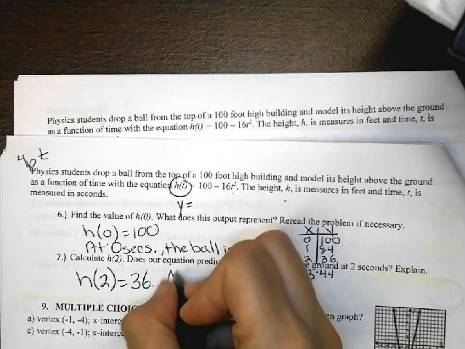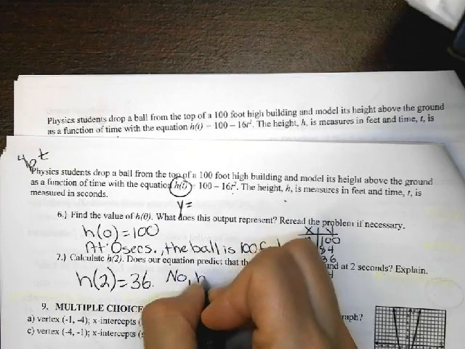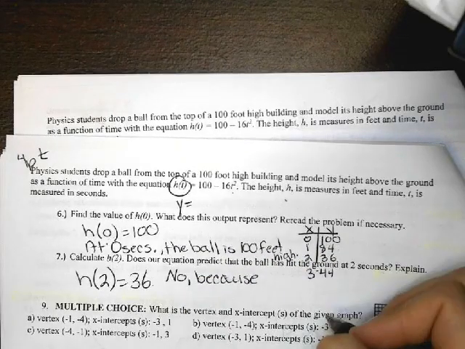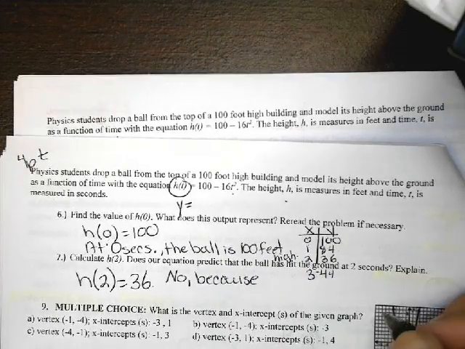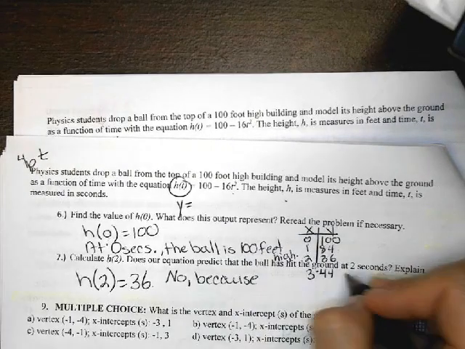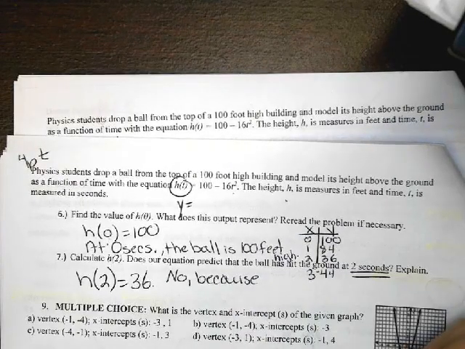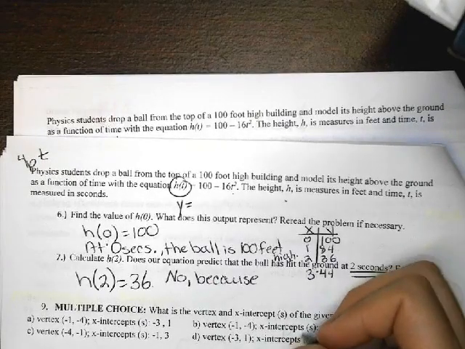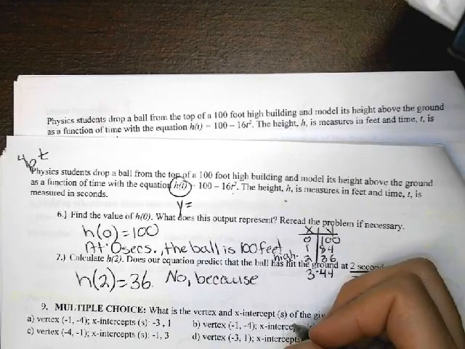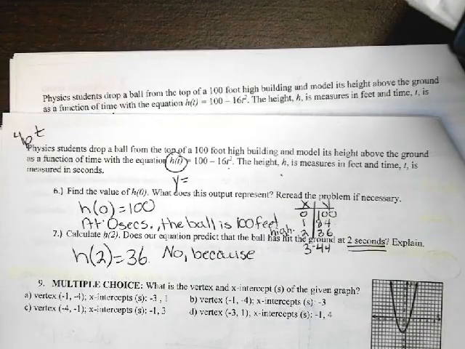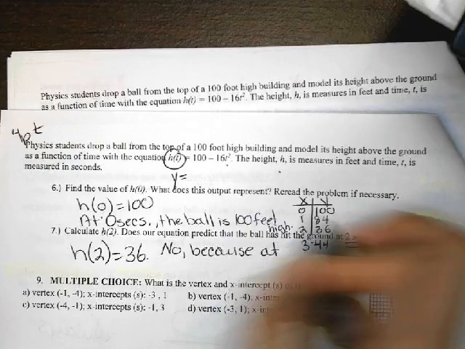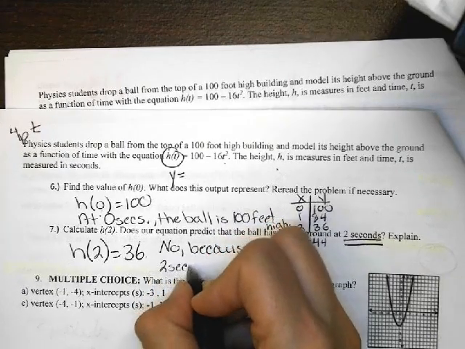Okay, so we're at a good start. It says at 2 seconds. At 2 seconds, does it predict that it hits the ground? No. Why? Because it was 100 feet in the air. It was 100 feet in the air, but we're not caring about where it started. We're caring about where it's at 2 seconds. No, because it's 36 feet in the air.